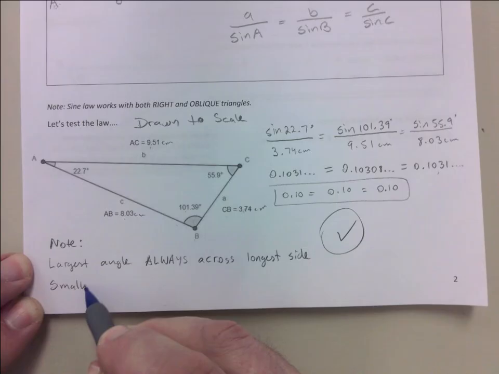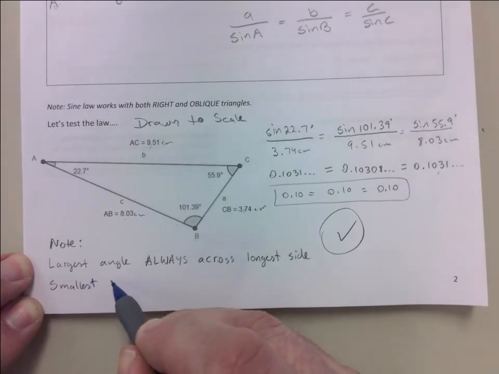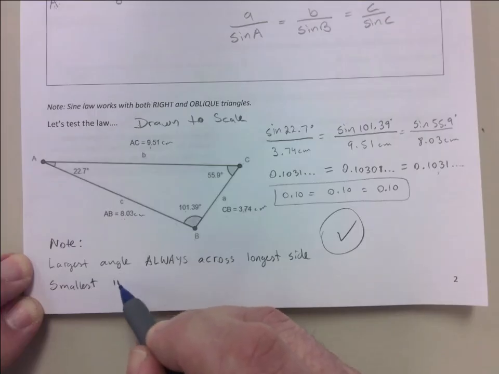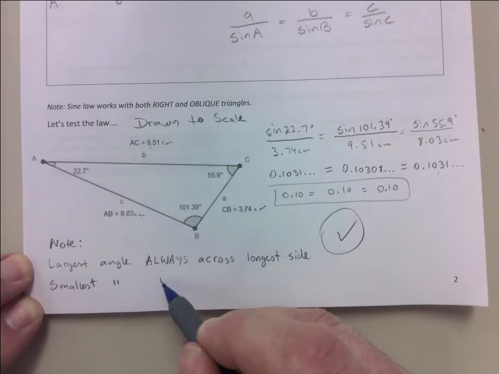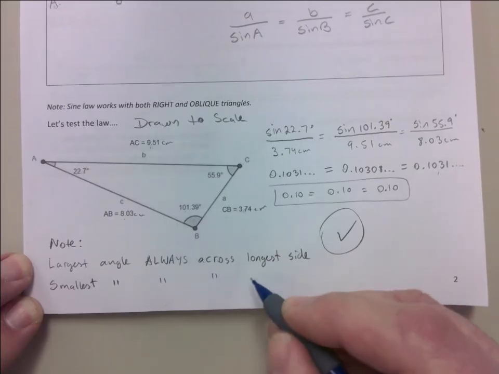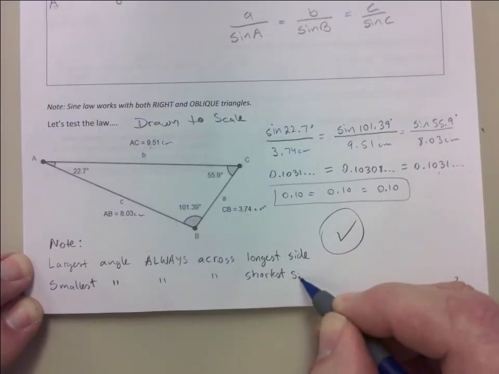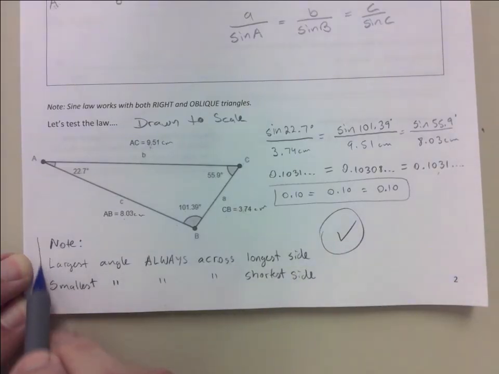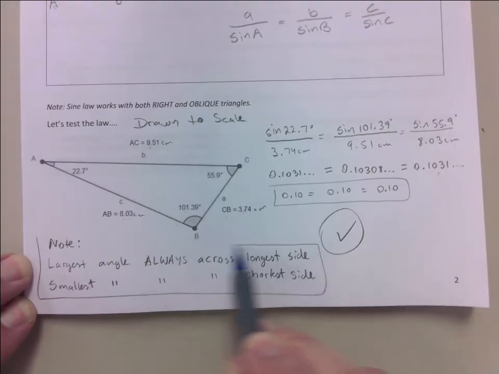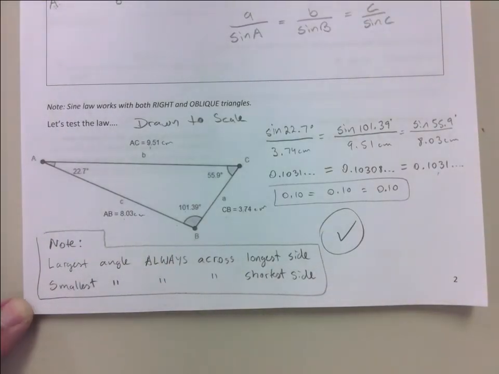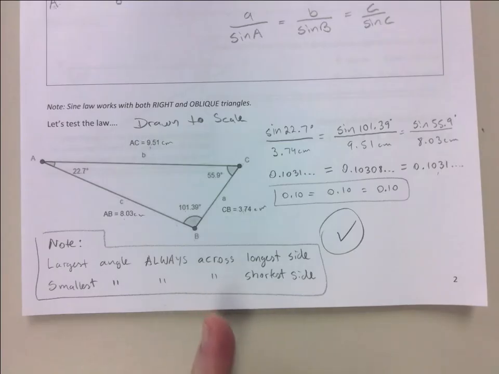Smallest angle. Do you know this? This is basically saying copy paste, right? Smallest angle always across shortest side. Okay. This note is often overlooked, but I do ask you in some way, shape, or form. I'll check to see if you are aware of this.